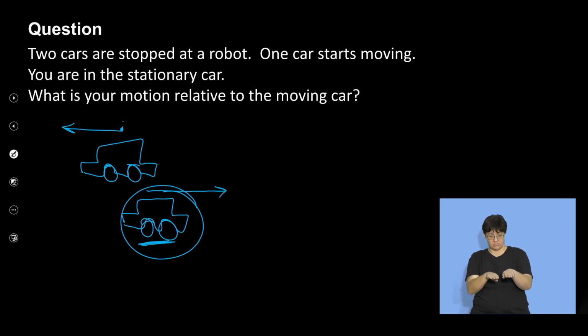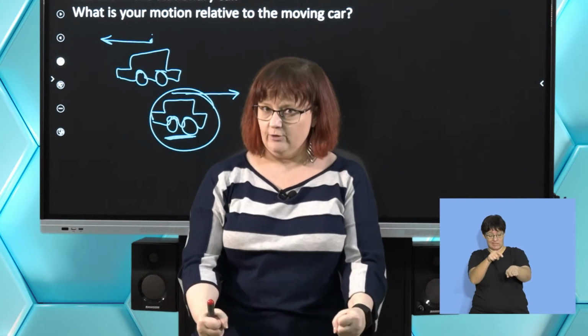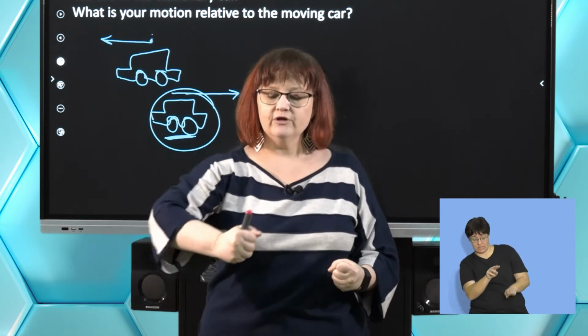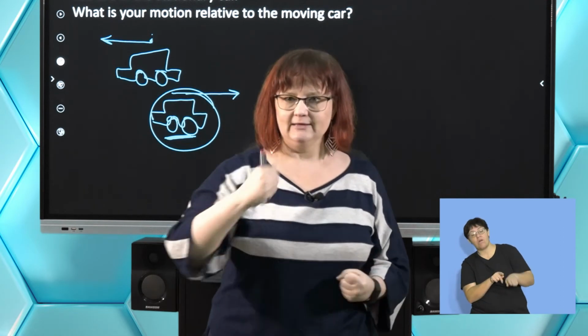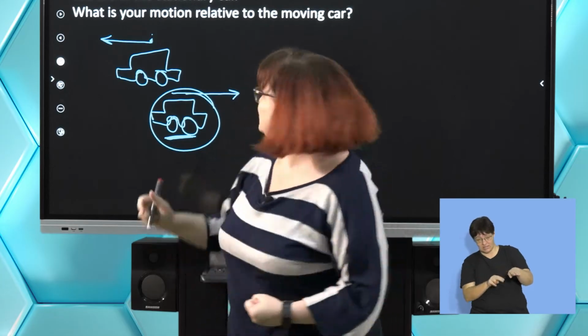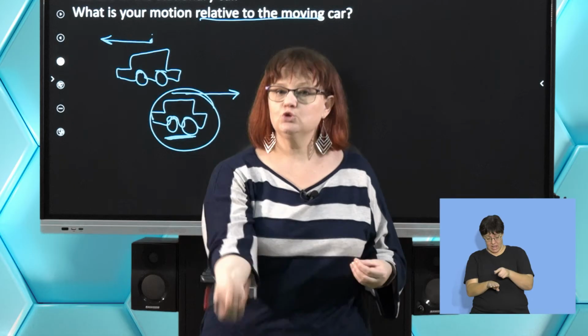Okay? You're going backwards compared to the car going forward. If I was using the stationary car as my reference point, then the moving car is going forward relative to the car. Okay? So what am I saying to you? Frame of reference, very, very important. Where am I comparing it to?